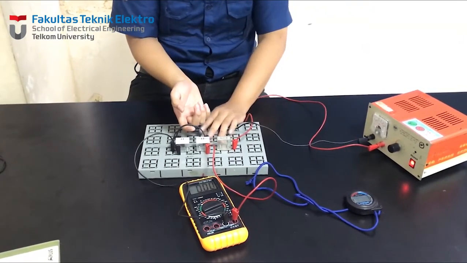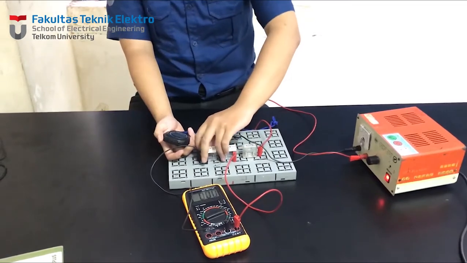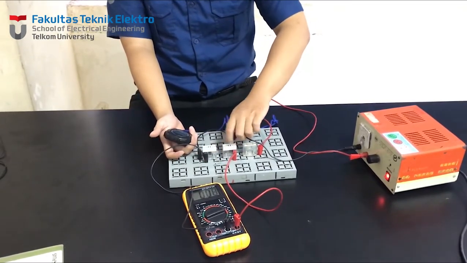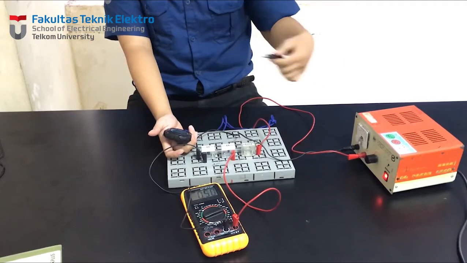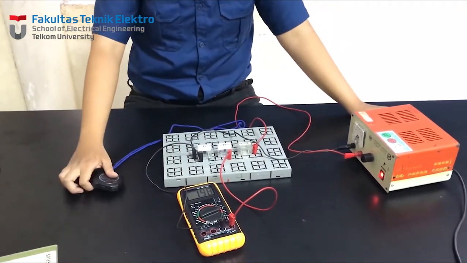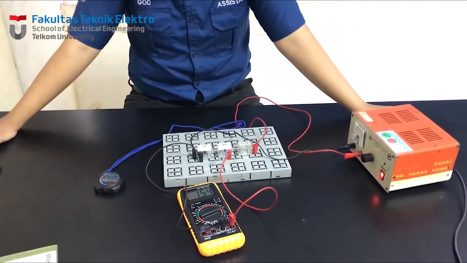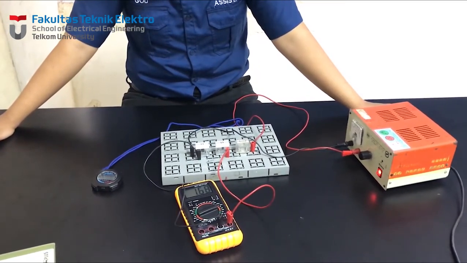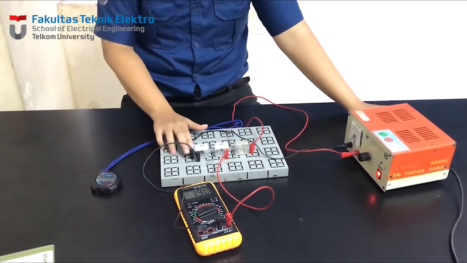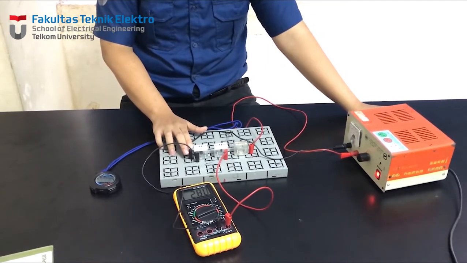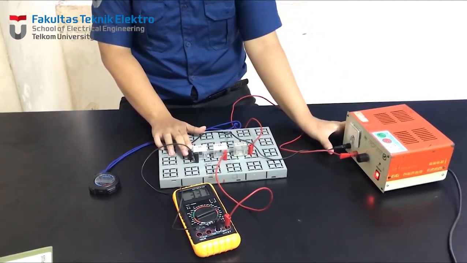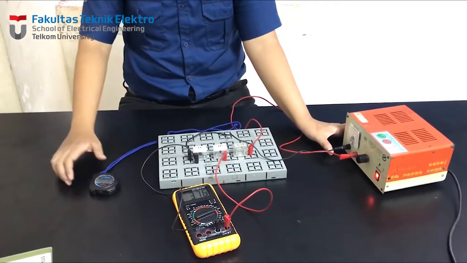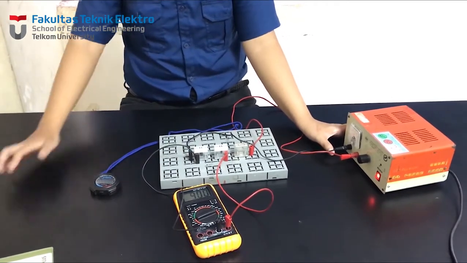Okay, wait. 1, 2, 3. The first 10 seconds we get 1.68 volt. On the 20 seconds we get 3.79 volt.